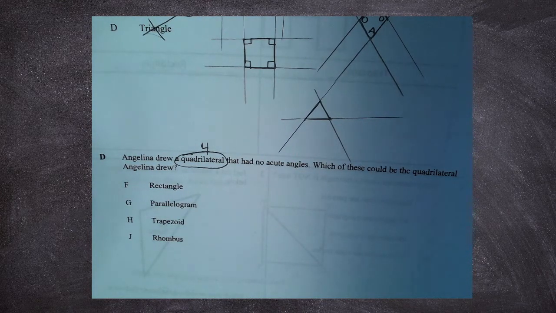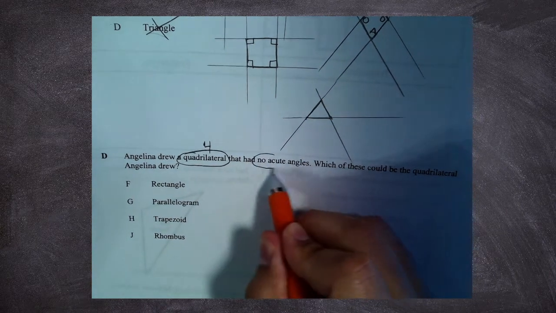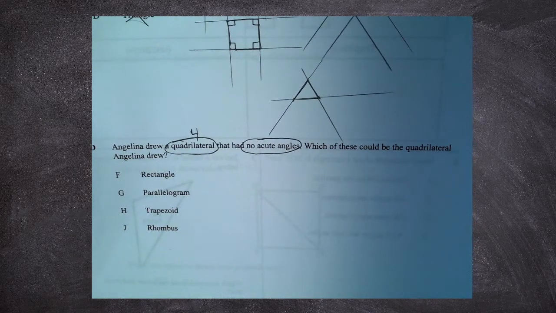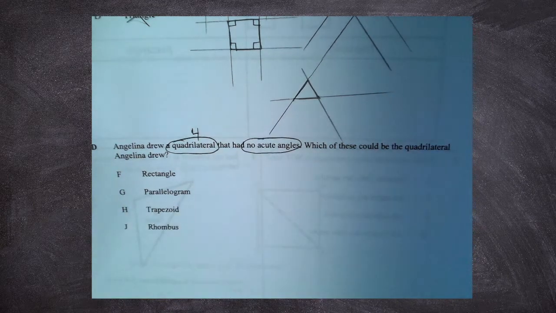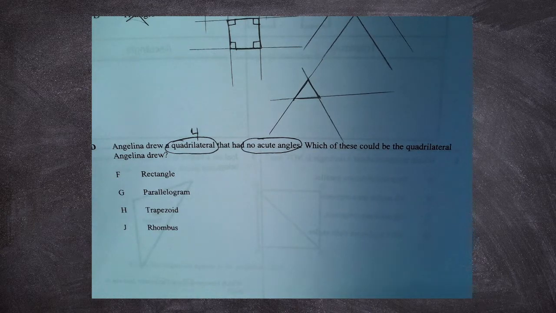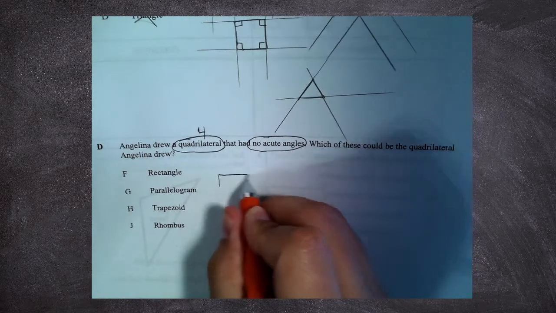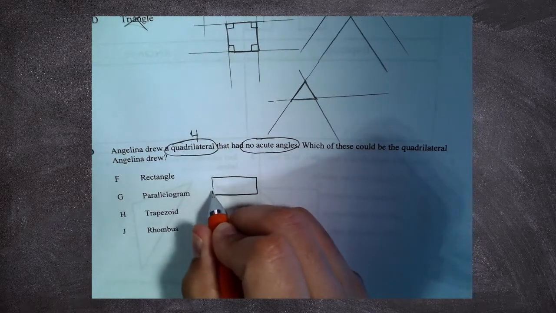Angelina drew a quadrilateral that had no acute angles. Which of these could be the quadrilateral Angelina drew? Okay, so again, they give me the names of these shapes, but they don't give me a picture. If they don't give me a picture, I'm going to draw my own. F says a rectangle. Draw a rectangle.